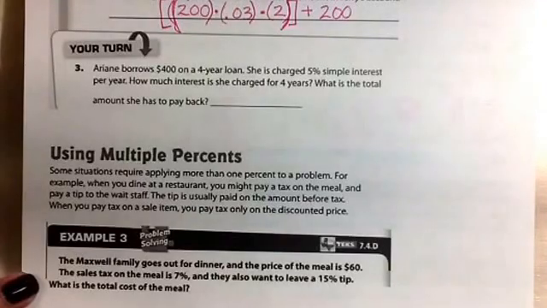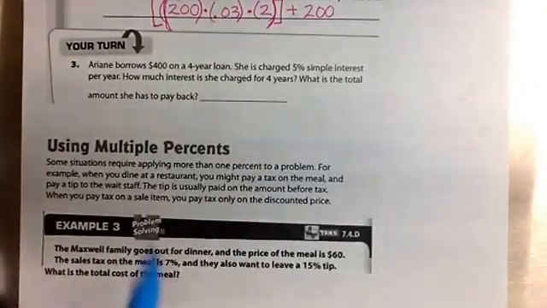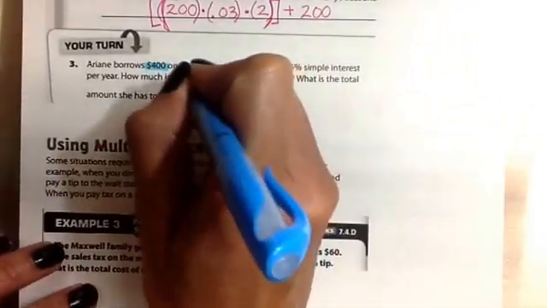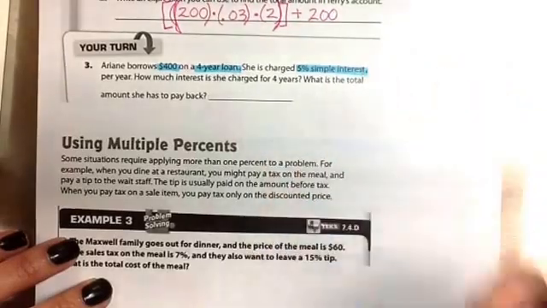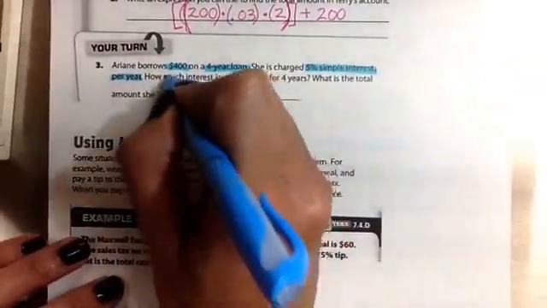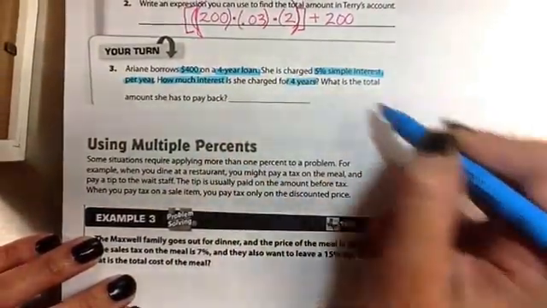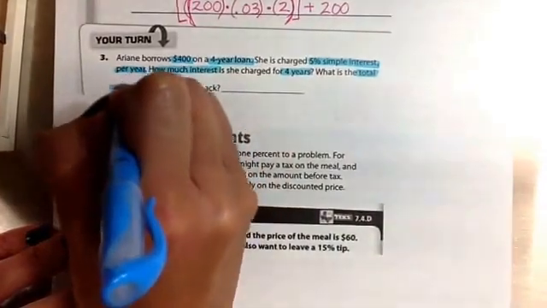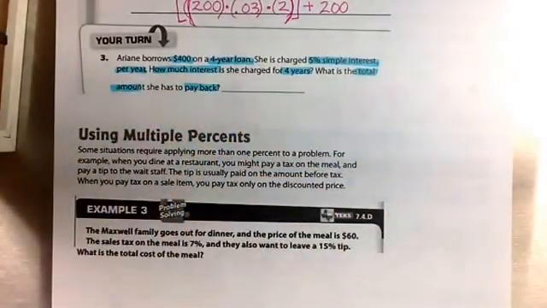Ariane borrows $400, this time on a 4-year loan. So $400 on a 4-year loan. She's charged 5% simple interest per year, and they want to know how much interest for 4 years and the total amount she's going to pay back. So again, they're asking you 2 questions, okay? You have to be sure that you answered both.